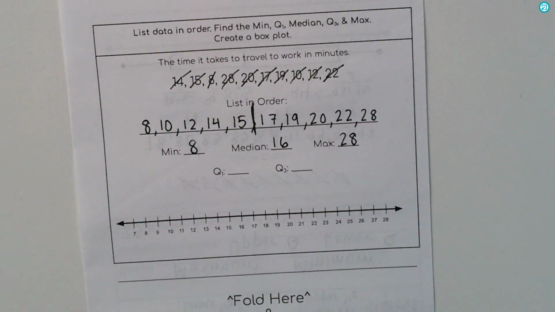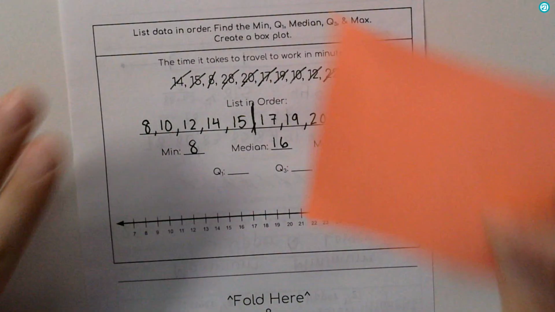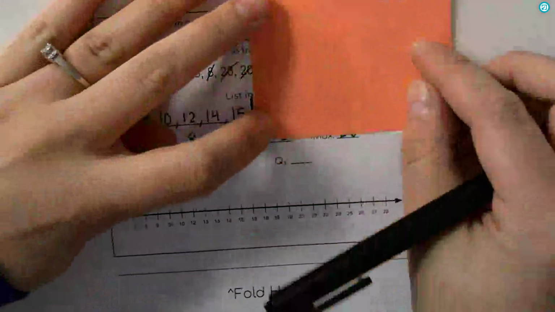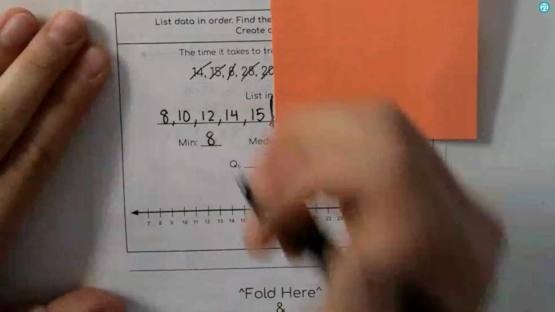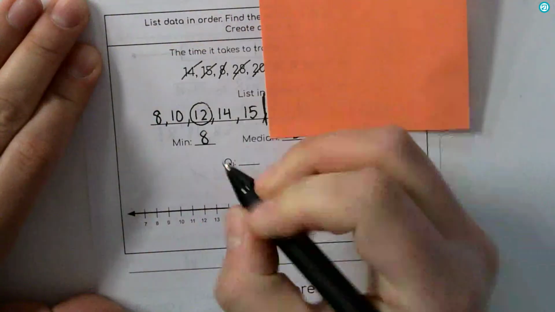Okay. Is 15 in the lower half of my data? Yes. Is 17 in the upper half of my data? Yes. So on this one, since there's an even number of numbers and we were able to split right in half, we are going to use all of this as my lower half. Since I've got 5 numbers there, my lower quartile is this 12.